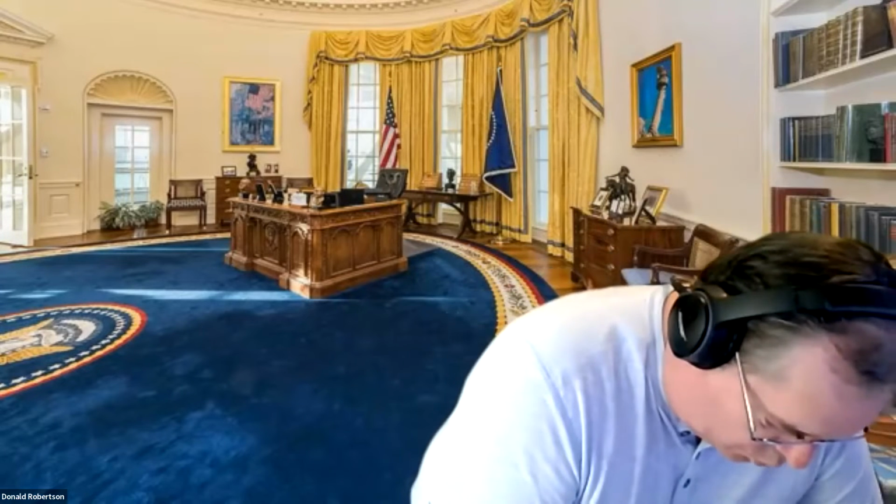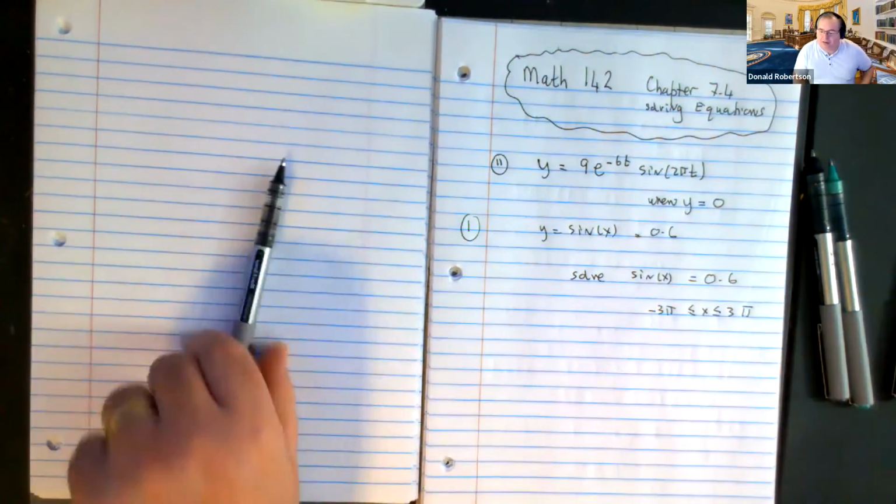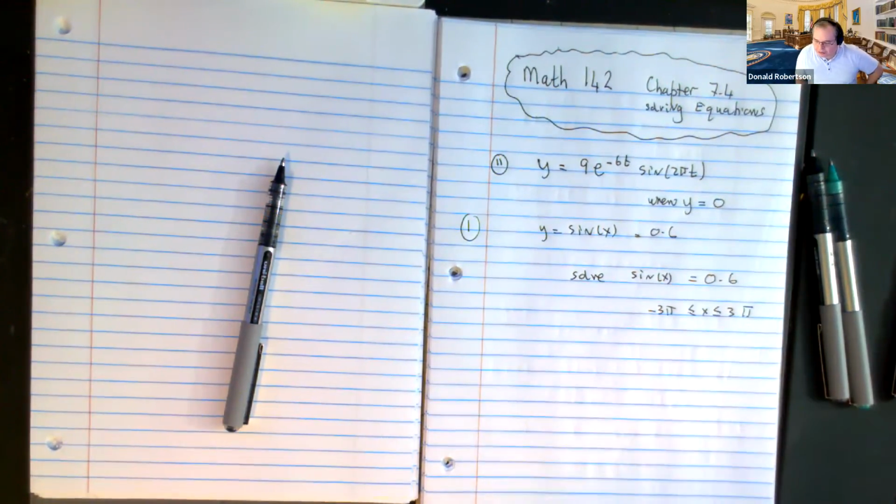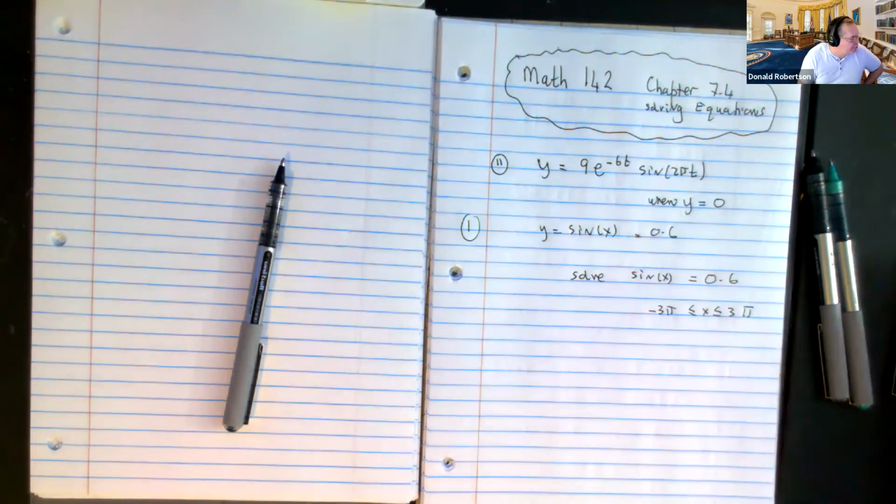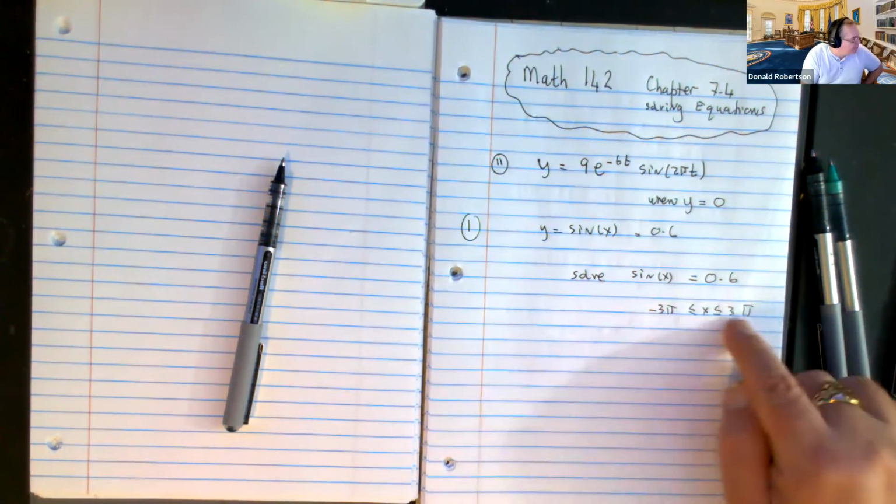So we're being asked to solve the equation: when is sine x equal to 0.6? And you're only allowed to choose x's in the range plus or minus 3 pi. There might be 2 answers in that range, there might be 12 answers. Our job is to find all the solutions within this range.